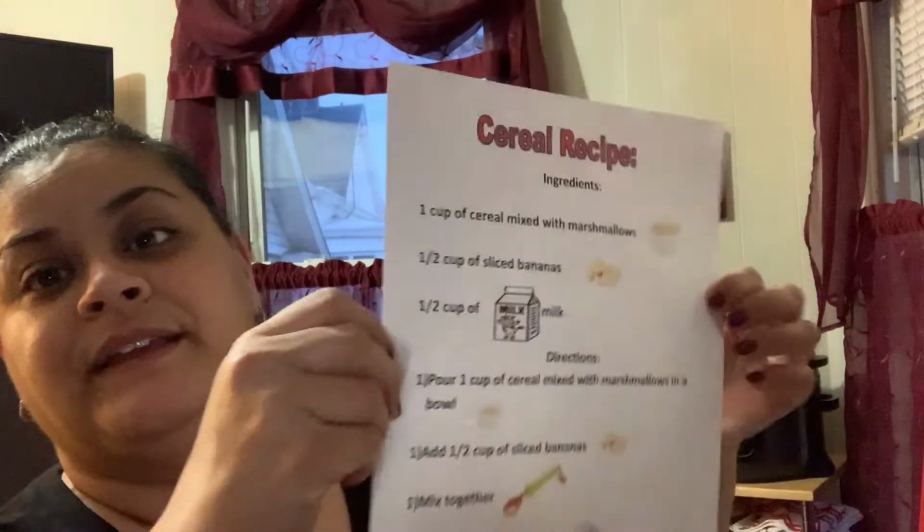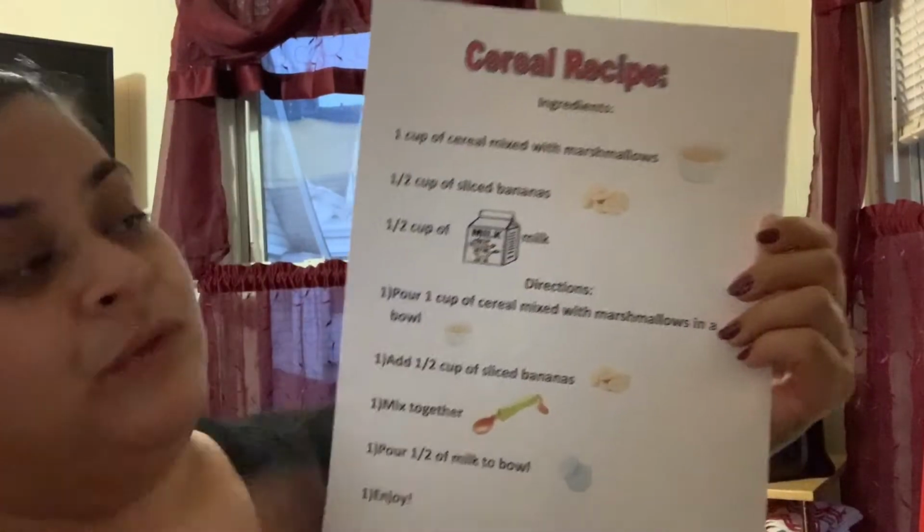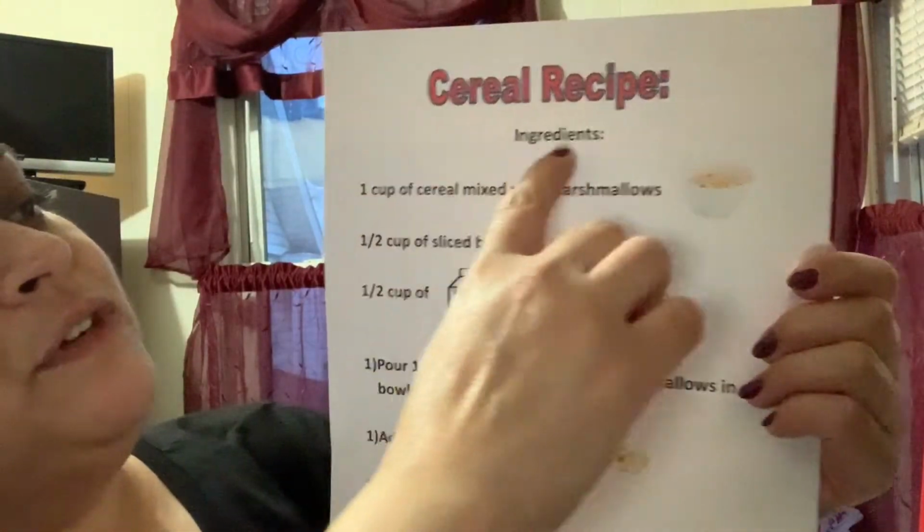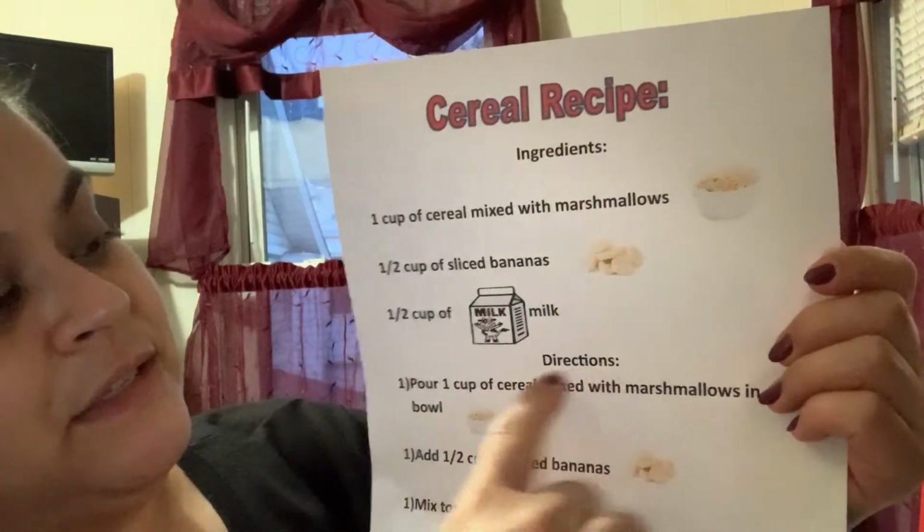Today for small group, we're going to be doing some math. And by math, I mean we're going to make a recipe. Does anybody know what a recipe is? Right. A recipe is a list of ingredients and instructions that we follow to make food. Miss Evie has an example right here. It's called a cereal recipe, and it has a list of ingredients and a list of directions.